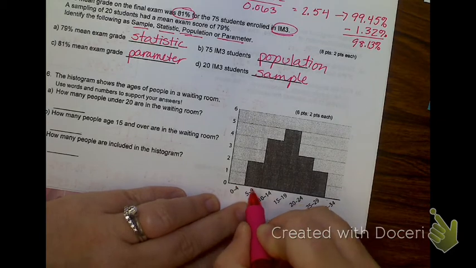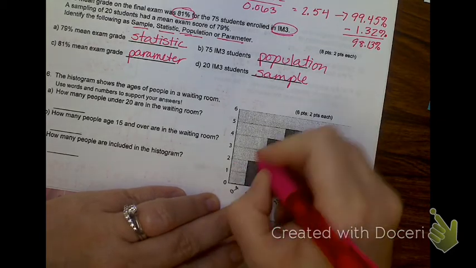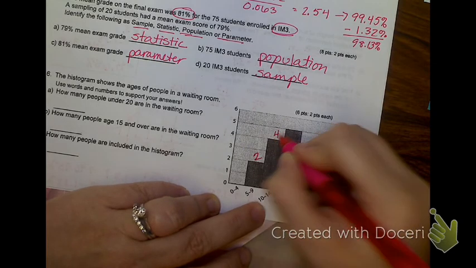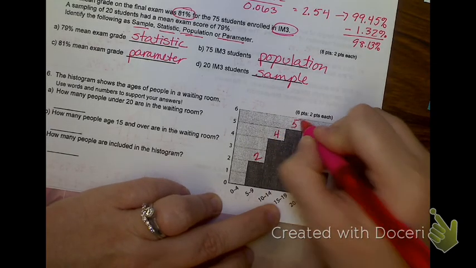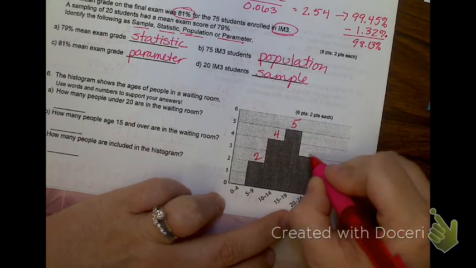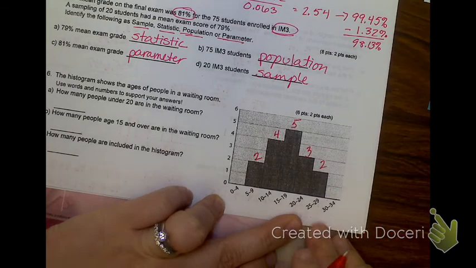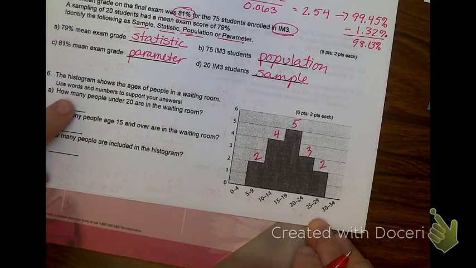There's nobody here. There are 2 people that are ages 5 to 9. There are 4 people that are ages 10 to 14. There are 5 people ages 15 to 19, 3 people ages 20 to 24, and 2 people ages 25 to 29. How many people under 20?